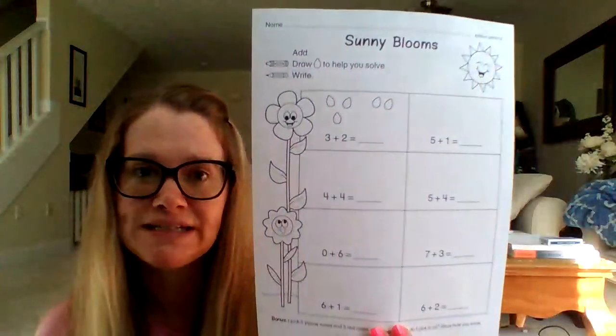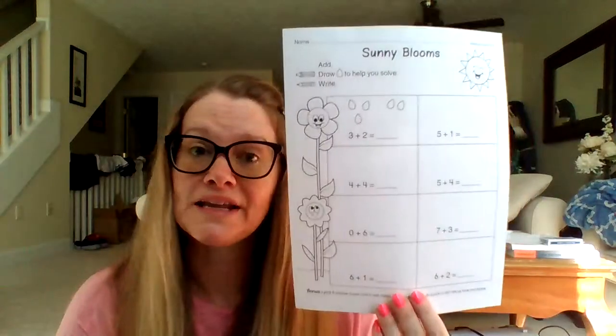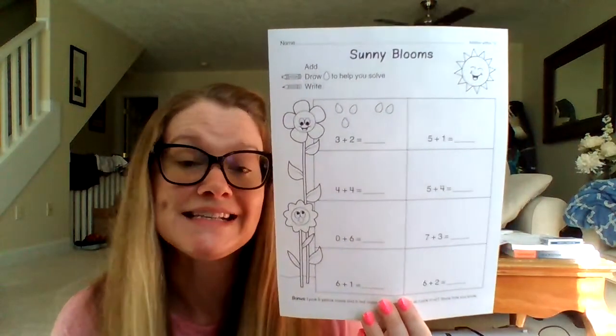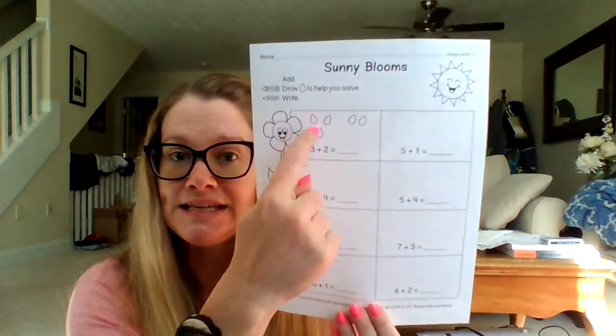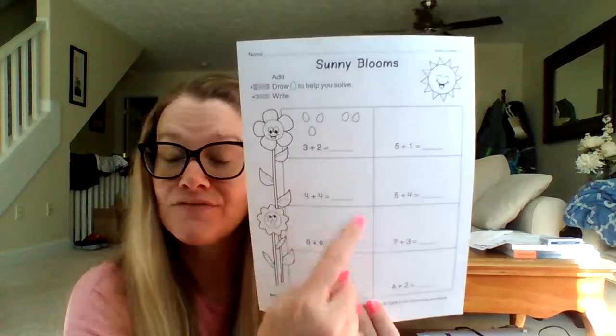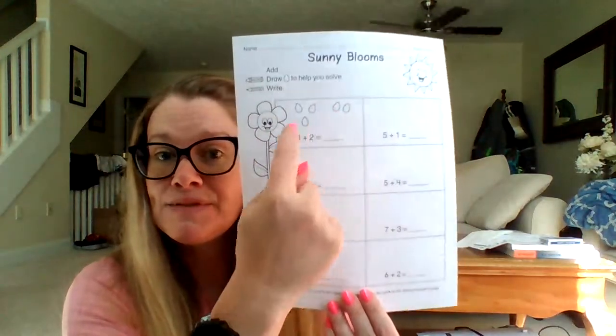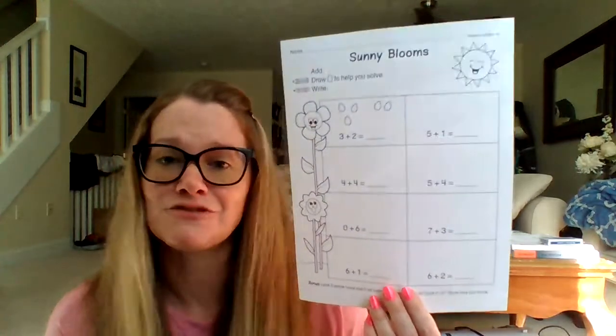Okay. And your last math activity today is just a simple addition sheet. You can either do these in your head, or it encourages you to draw tiny seeds to do the math. So see how they drew 3 seeds and then 2 seeds, because 3 plus 2 equals 5. So if you need some sets to help you add, go for it. If not, write the answers. Okay? You're welcome to color the flowers if you want.